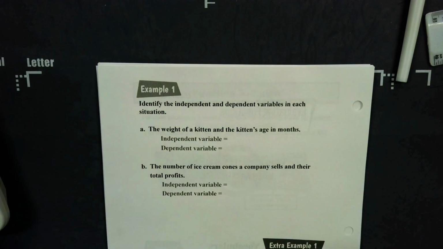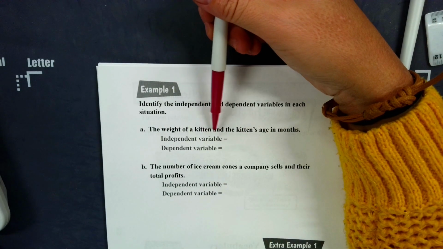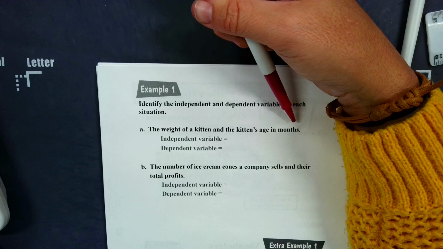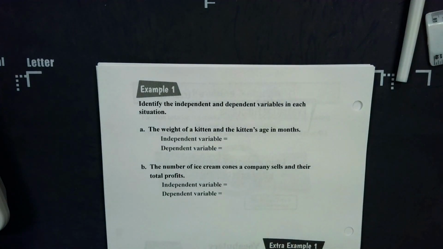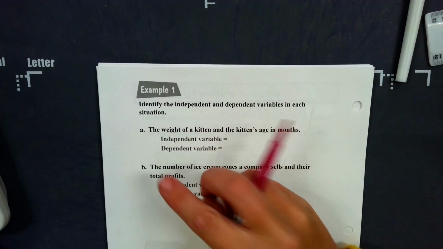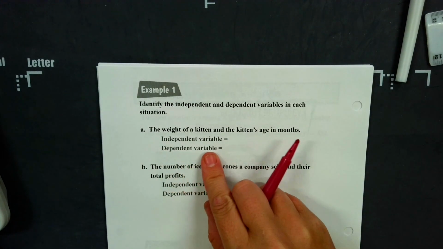So we're first going to talk about independent and dependent variables. That's where we start. Identify the independent and dependent variables in each situation. The weight of a kitten and the kitten's age in months. Which one depends on the other? The one that depends on something is the dependent.